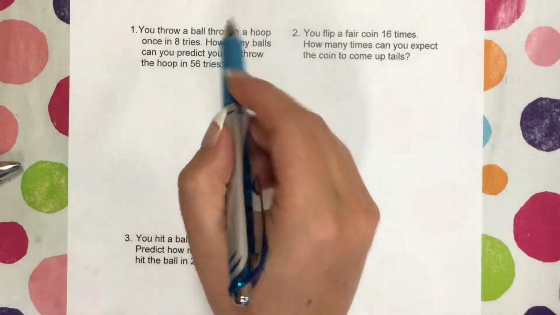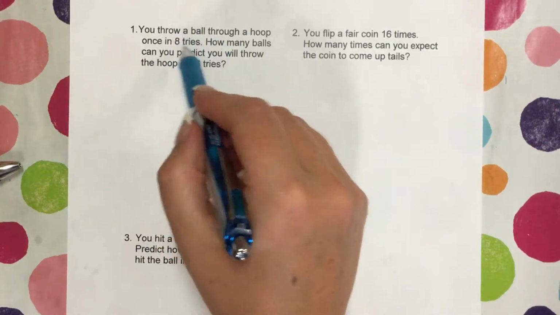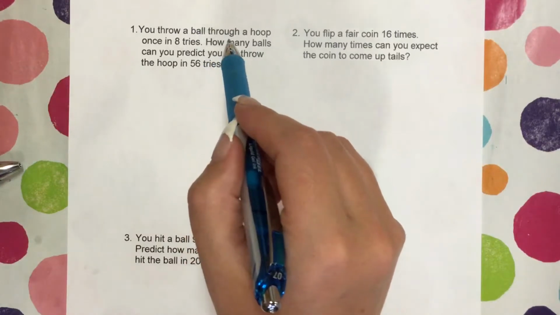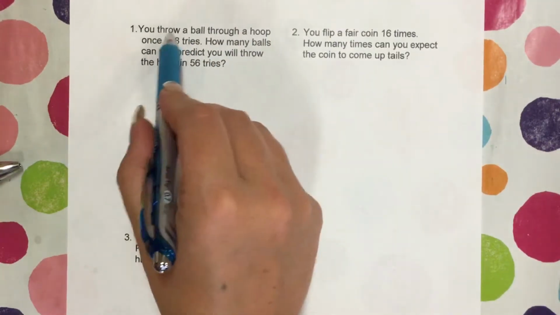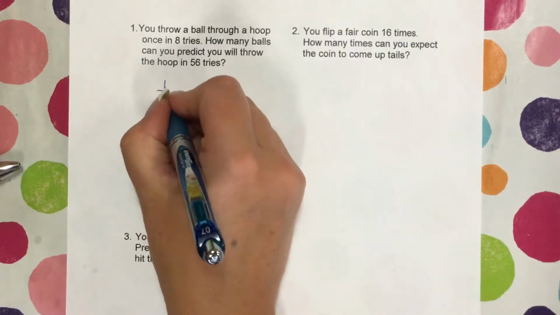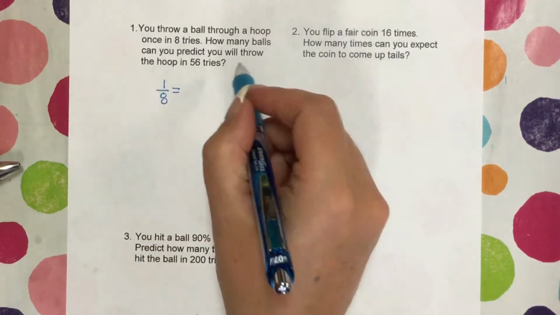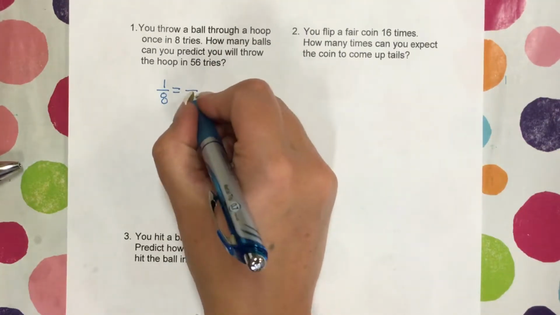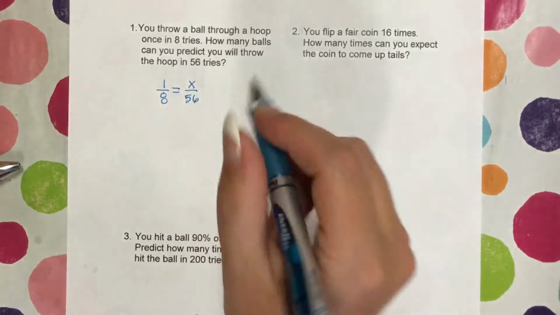Okay, so let's take the information that we have. This would be the first one, using our past evidence. So we throw a ball through a hoop once in 8 tries. So that's going to be 1 out of 8. We're going to set that equal to, we want to know how many we'll throw through the hoop in 56 tries. So we're going to put 56 on the bottom and x on top.